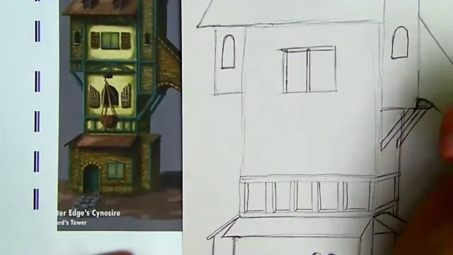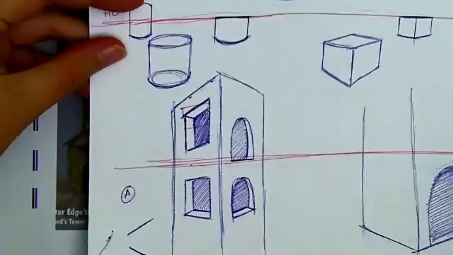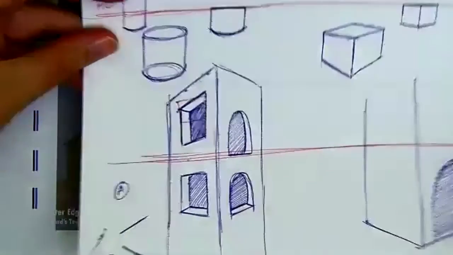And if I need to put a thickness, these are above the horizon line. I can check back on my doodled one. If it's above the horizon line, I just need it on the side.